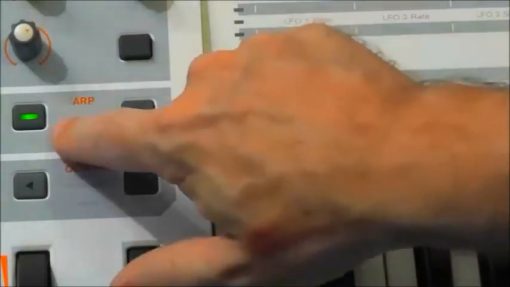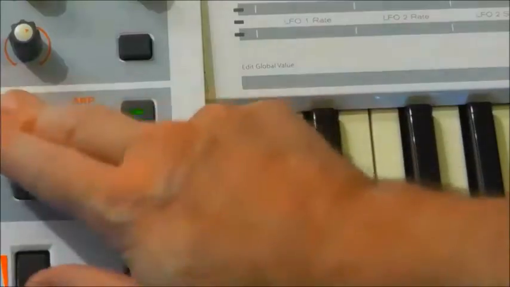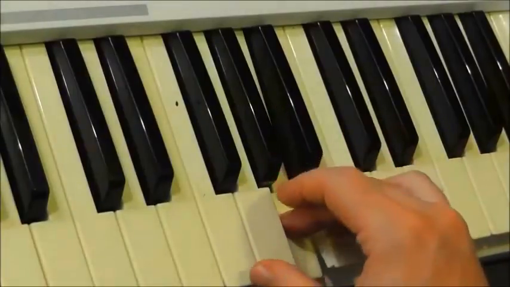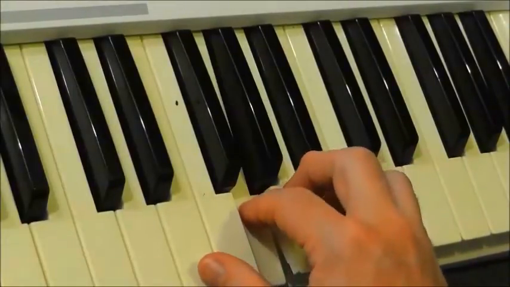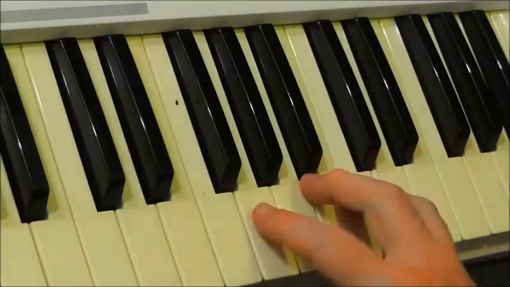like this, we can switch arpeggio off and play our bass line completely manually. I like to leave it on because I'm a bad keyboard player. If we have a look at our upper keys, again, the arpeggio is affecting that.